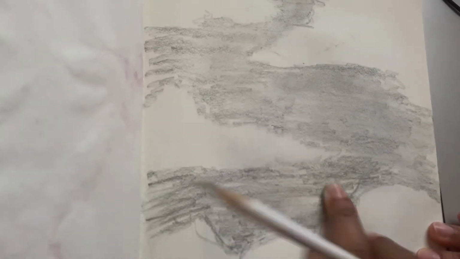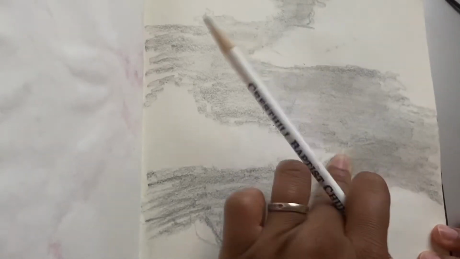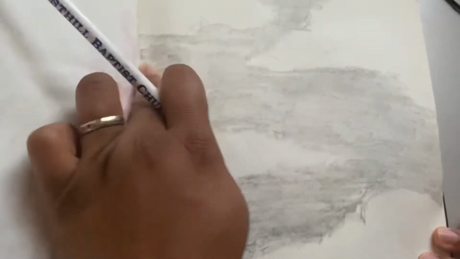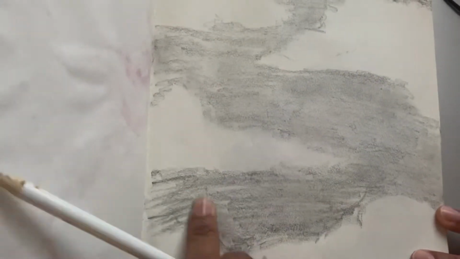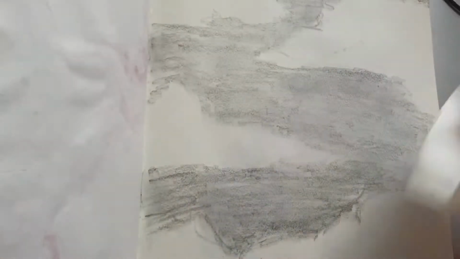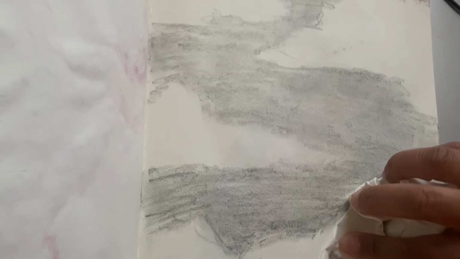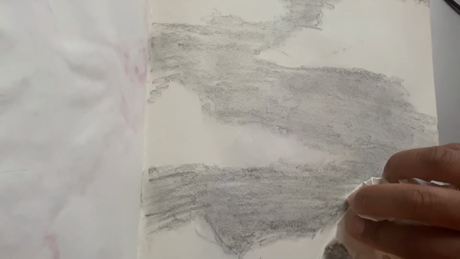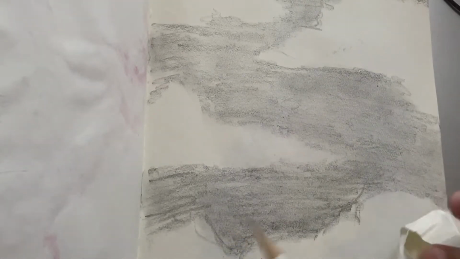So you can really get a smooth background, smoothing in the background here. You can use some paper to really smooth out your graphite.